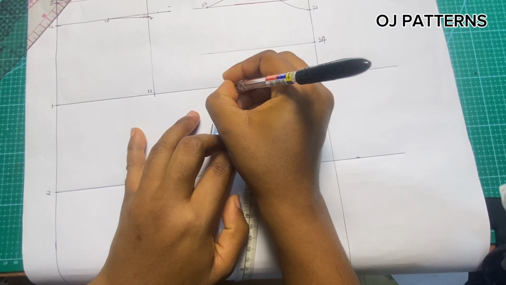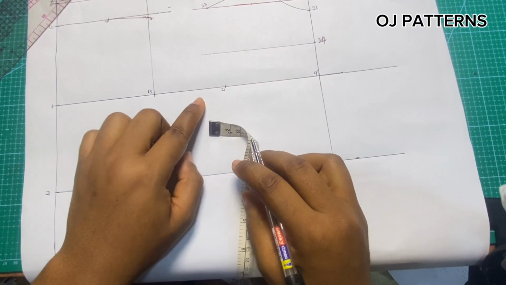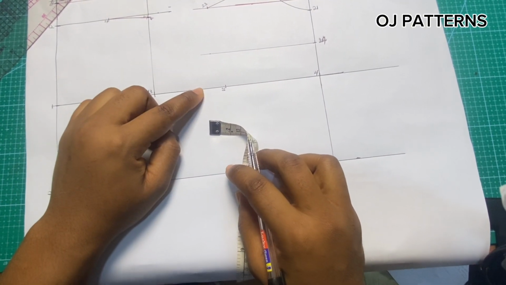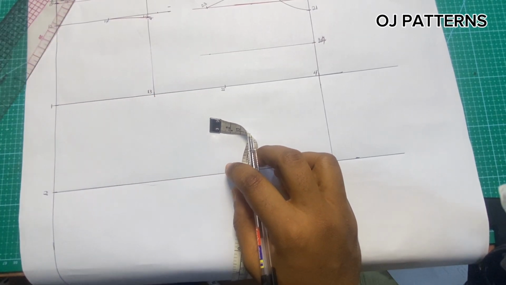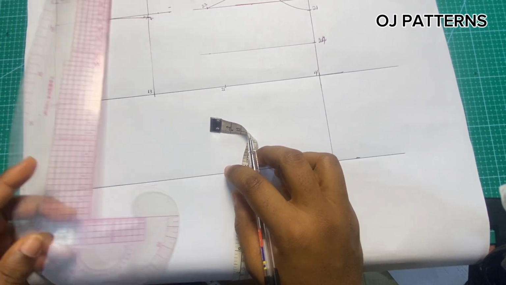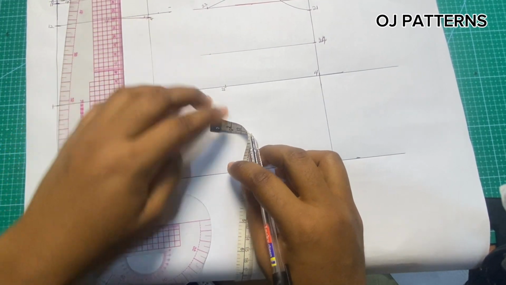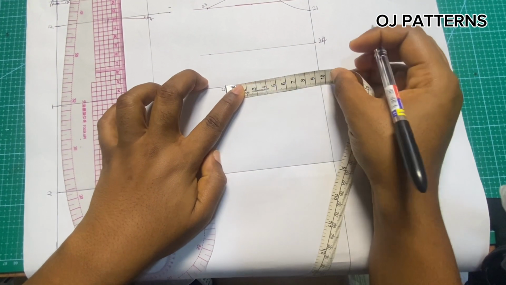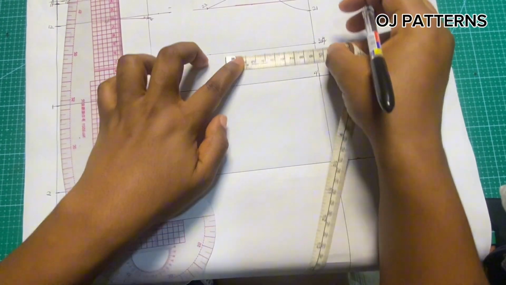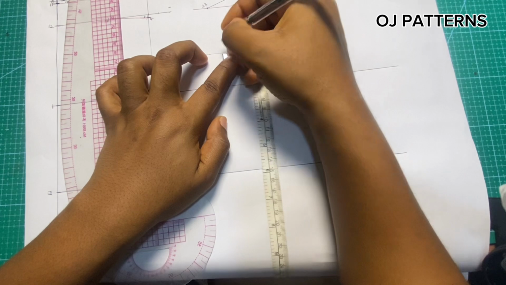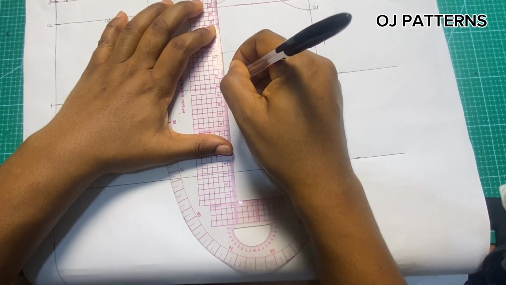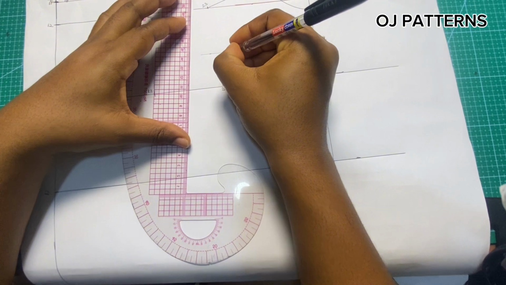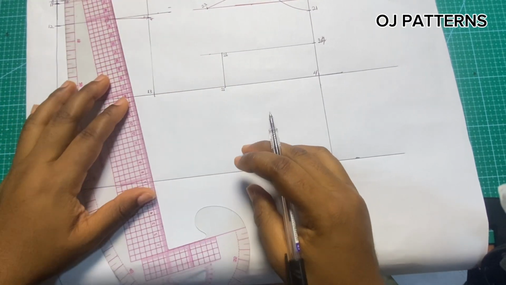So this will be 25. Square up to 26. So 26 would be here, where 24 comes out from, to touch this on the finish line. So this will be 26. Okay, next step.